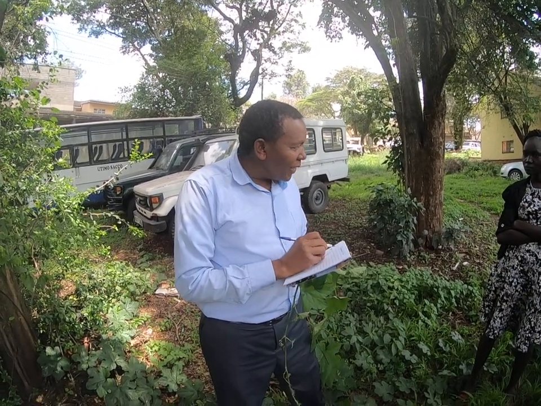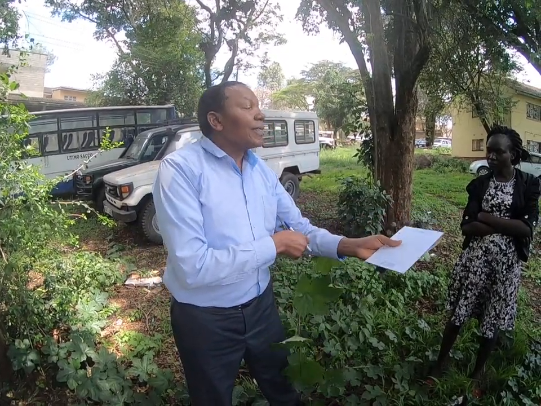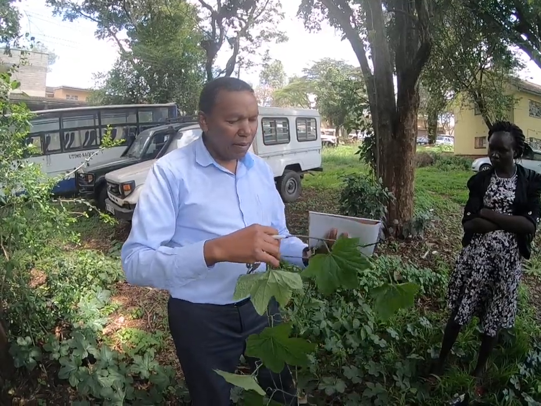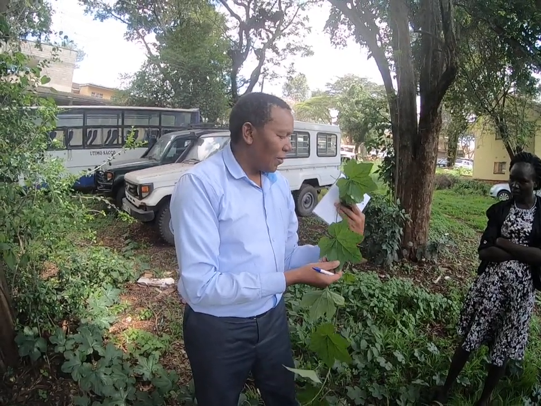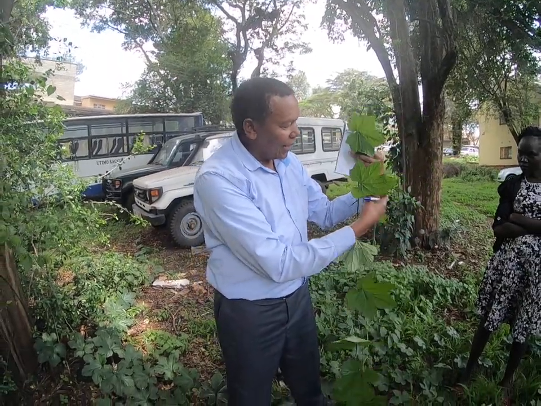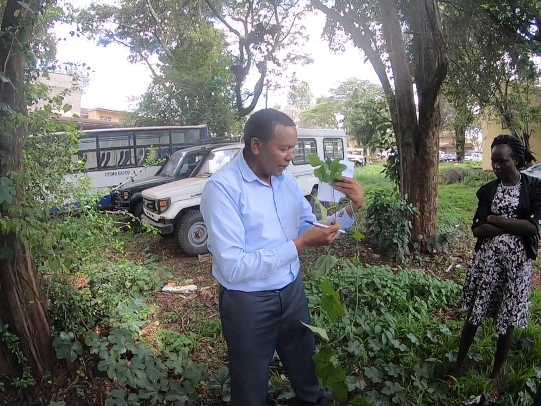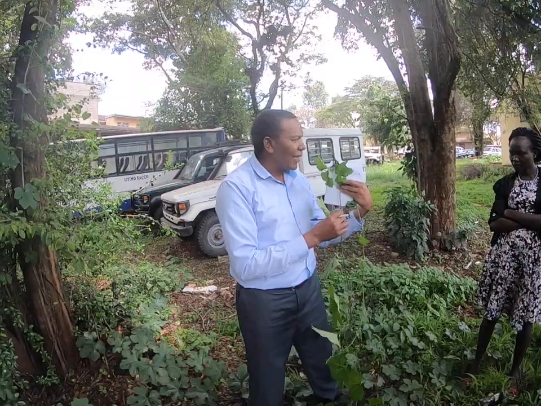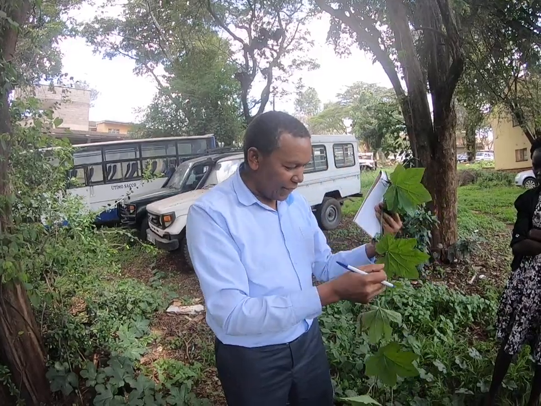Okay, so I put the descriptions in my notebook. So it's a creeper. That's the general description. Then still under the description you can describe what you are seeing. It's a creeper with lobed leaves. Okay. It has, what do you call this? Tendrils. It has tendrils. It has tendrils for clasping on other plants.